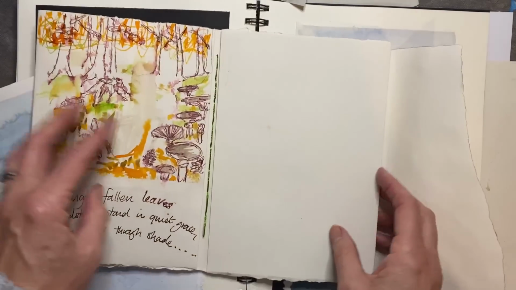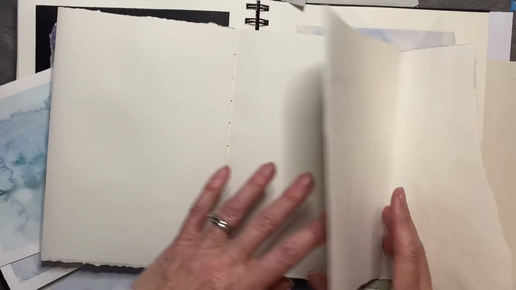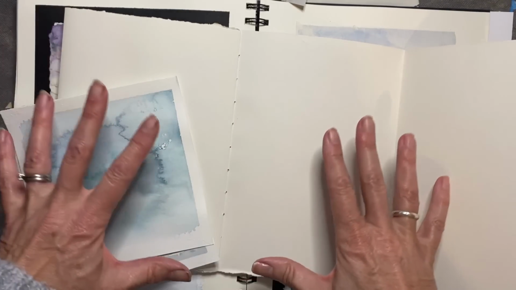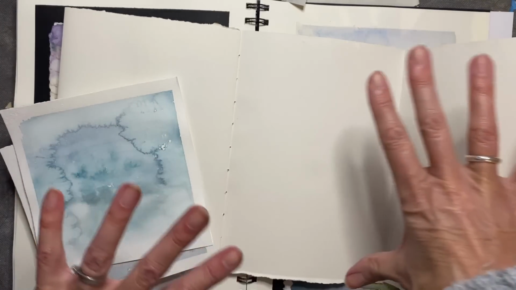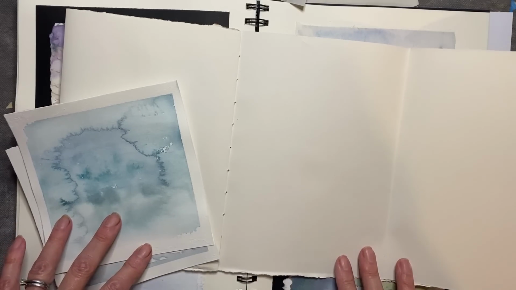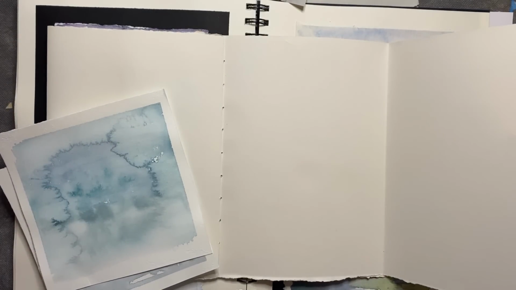So in my blank pages here, I'm going to incorporate the colours of the sea and the sky, that kind of storm clouds, and then bring in my elements of the forest. And I'm going to show you how I do this, but I really encourage you to do your own thing.